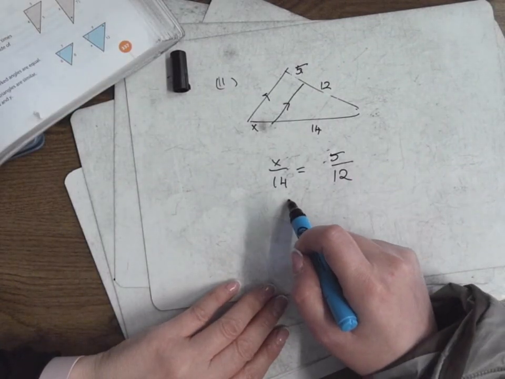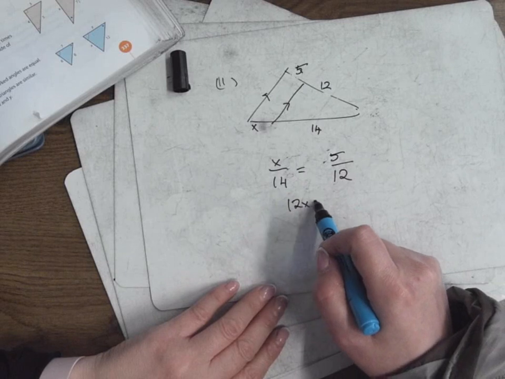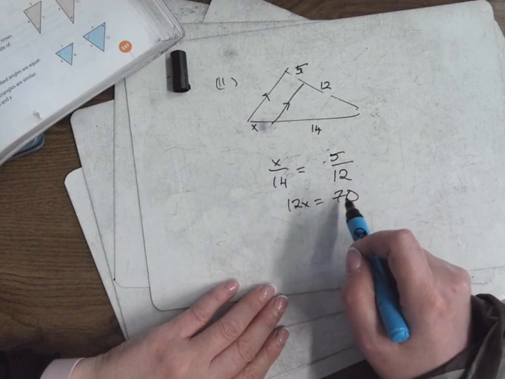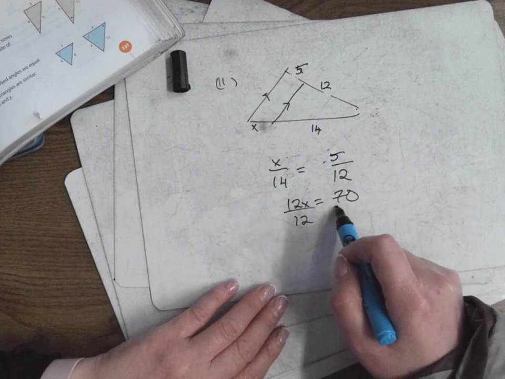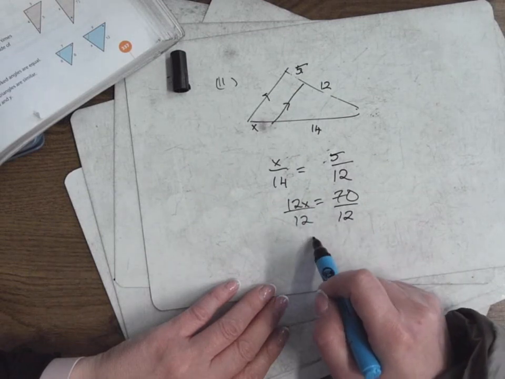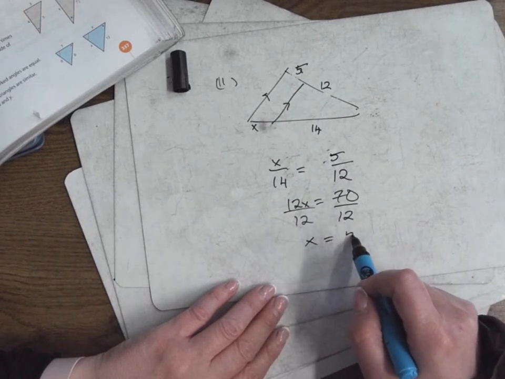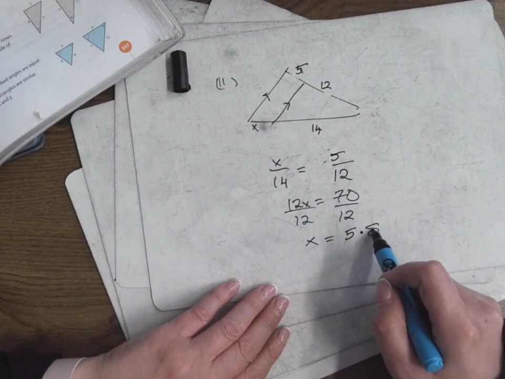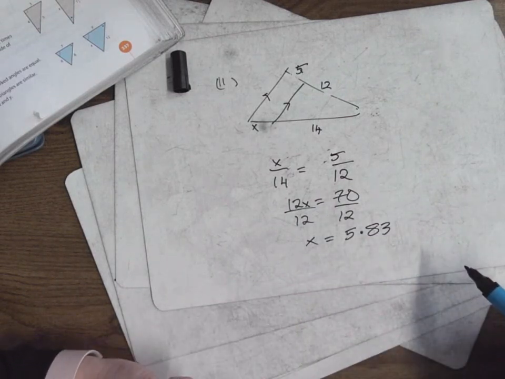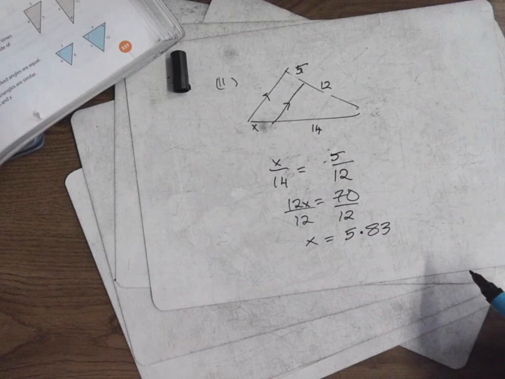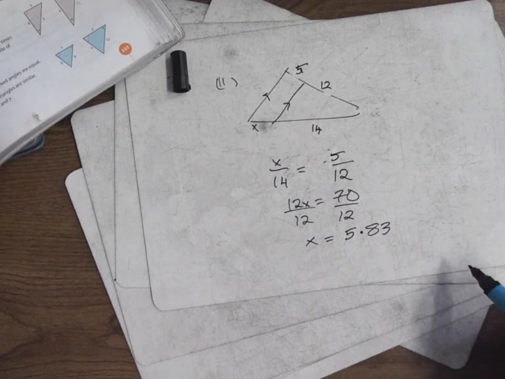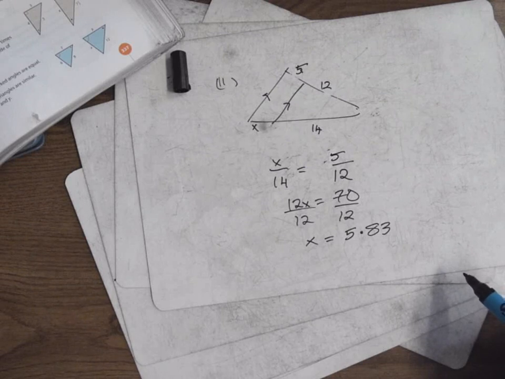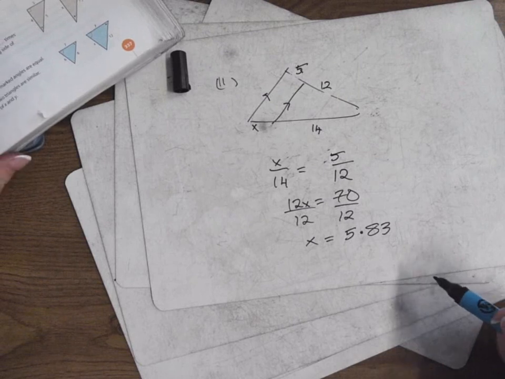Cross multiply, you get 12x is equal to 70, and then divide each side by 12, and you'll get x is equal to 5.83. That'll do me. Thank you. Are we happy with that? Everyone happy with that? Happy with number 7? Will I do the last part or is it okay? It's okay?